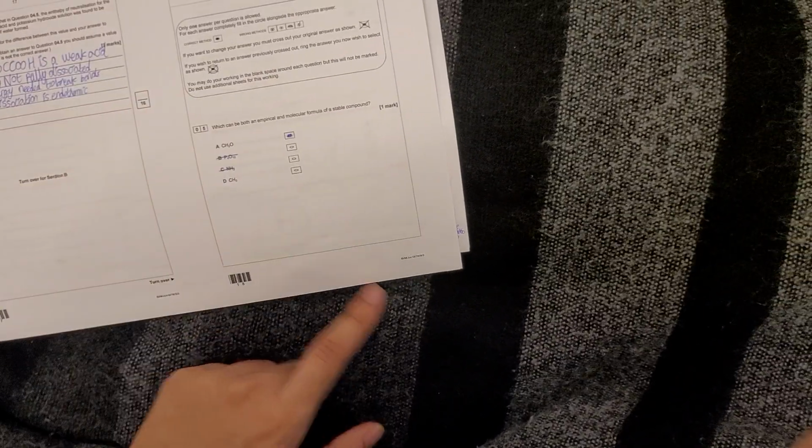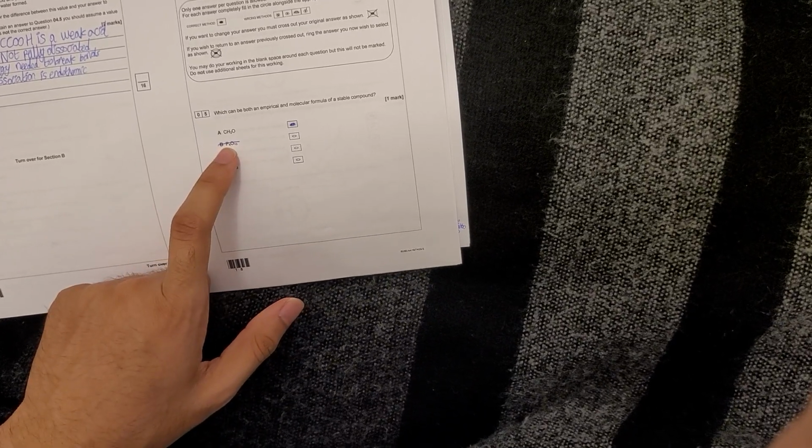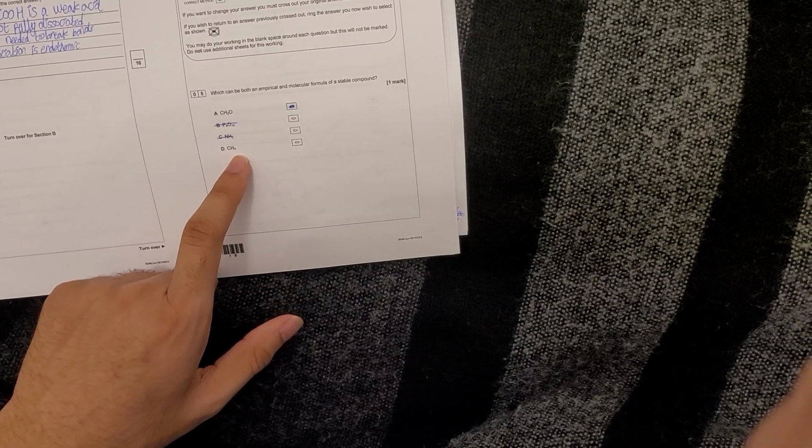Question 5, which can be both an empirical and molecular formula of a stable compound. Definitely not B, that's not an empirical formula. That can be simplified to P2O5. C, no, that's not going to be stable because NH2 goes to NH3, NH4 plus. CH3, carbon can have 4, so that can go to CH4, so that's not going to be stable. Therefore, the answer must be A. And that's how you do that one.